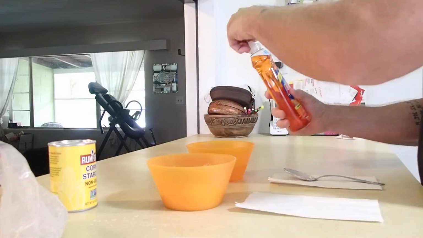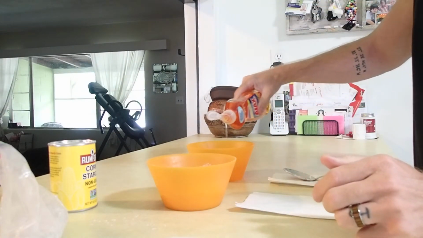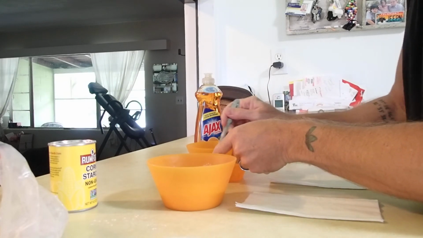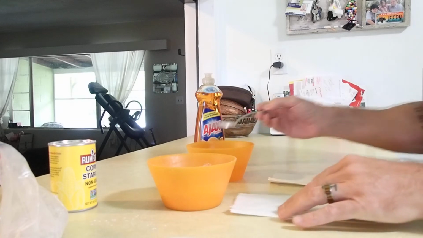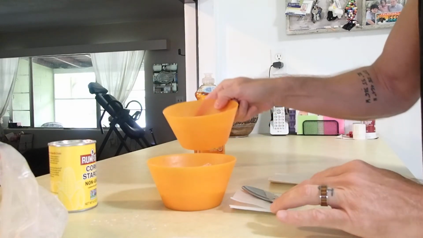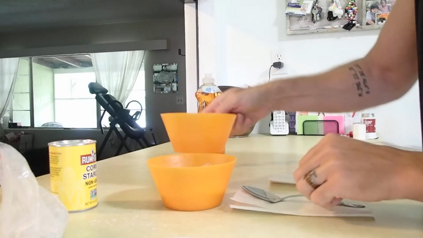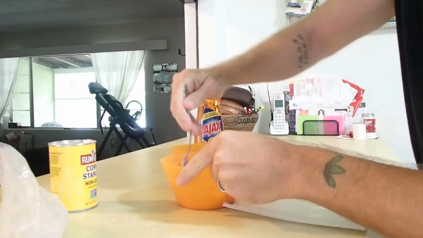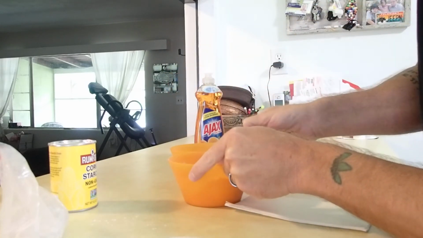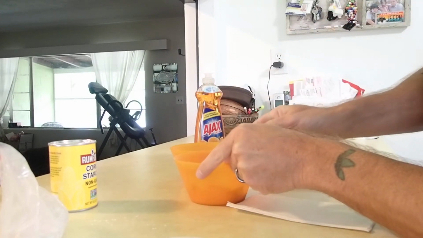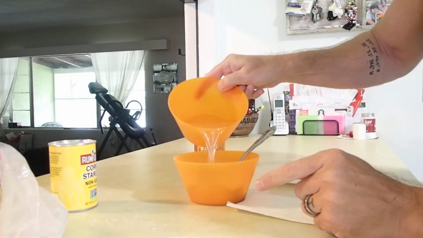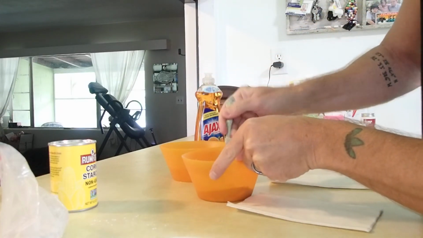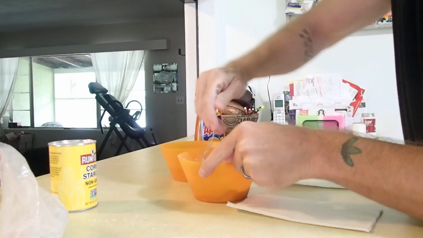And our second step is the water and the dish soap. So we're going to add some dish soap to the water. Mix that up a little bit. Like so. And then we're going to slowly and carefully just add it little by little and then stir. It shouldn't take a whole lot to get it going. There we go. We're starting to look a little bit more like sand right now.